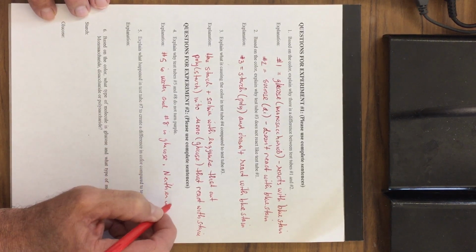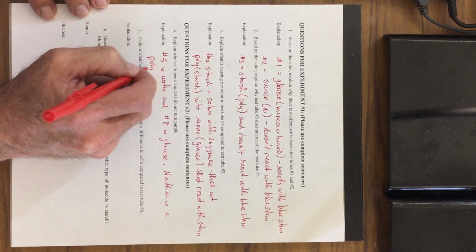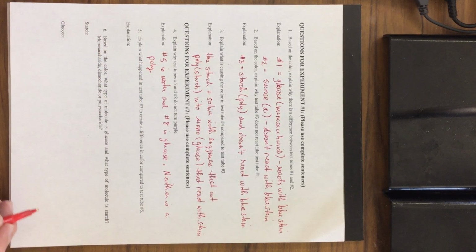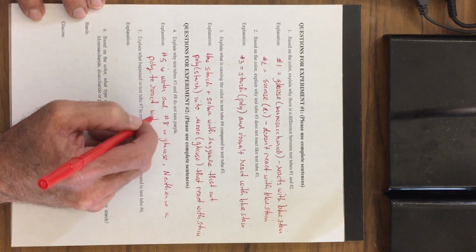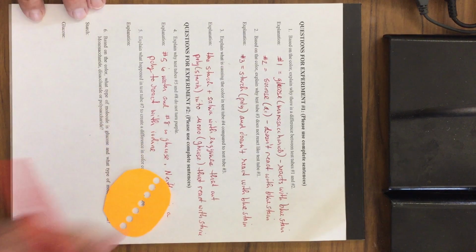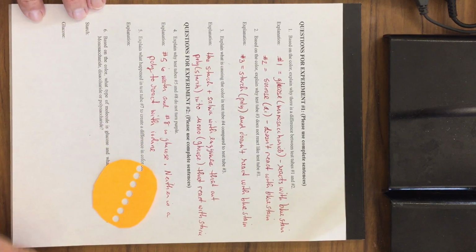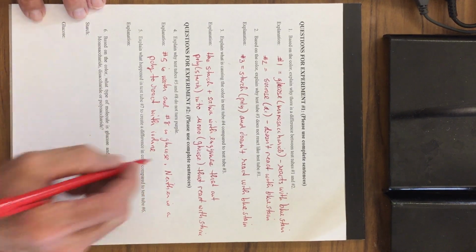Neither is a polysaccharide that will react with the iodine. This is the orange stain. So we've got glucose, doesn't work. Water does not react.